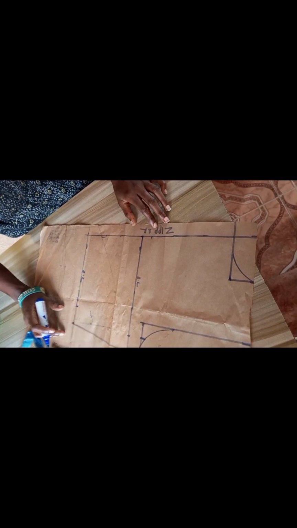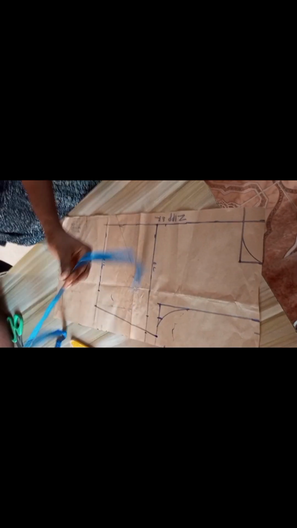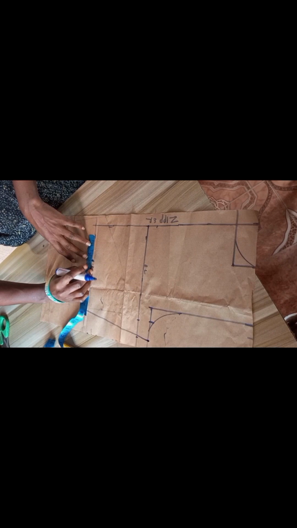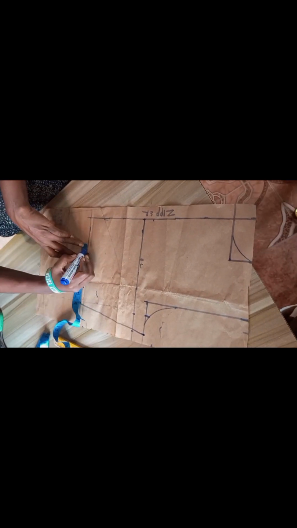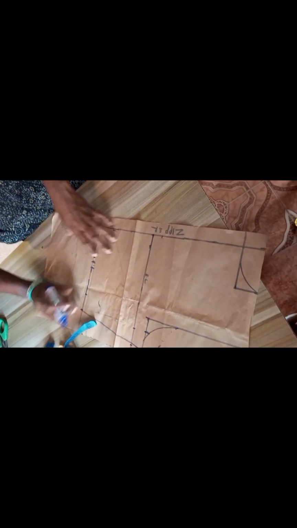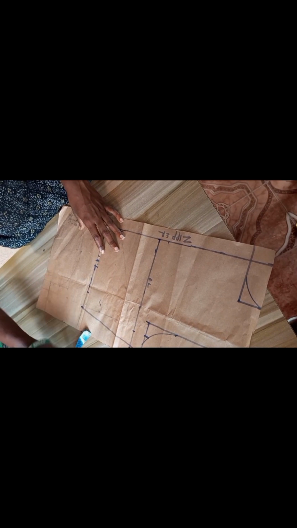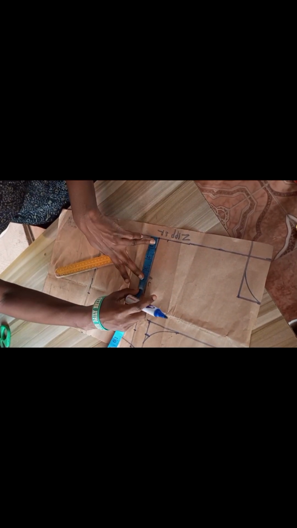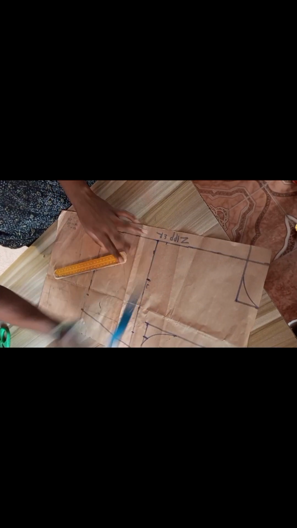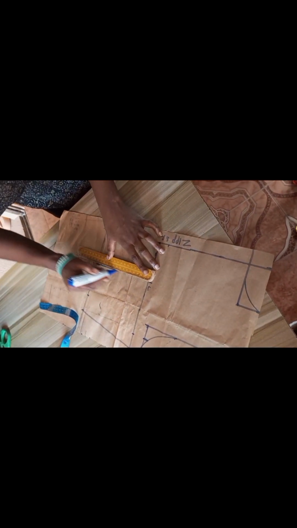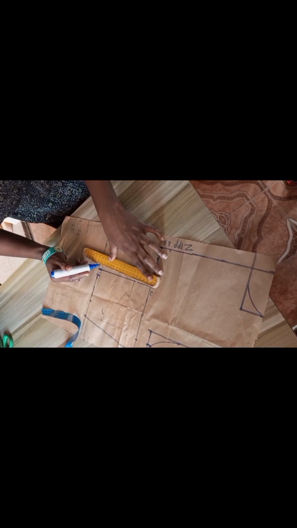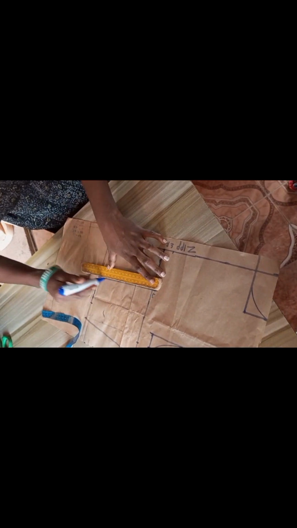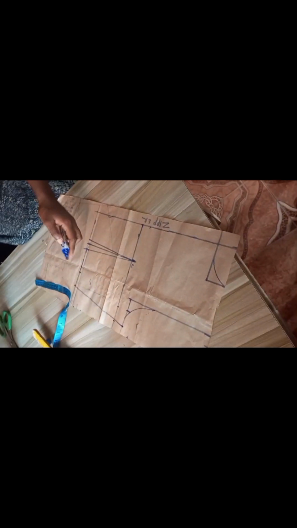So to take the dart for the back, the same way we did for the front dart, we are also going to measure our nipple to nipple divided by 2, which is 3.5. Then we are going to extend it to our bust point. At the bust point, we are going to connect the line down to the waistline.